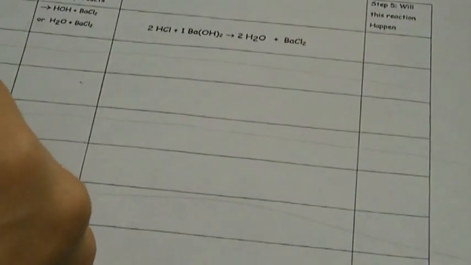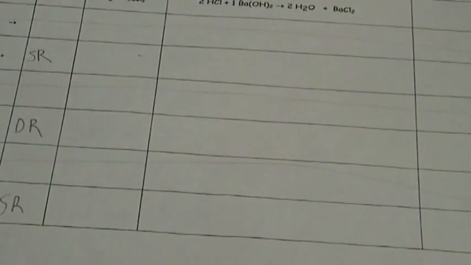Through 15. So starting with number 3, it's NiCl3 plus Br2. So that's a compound plus an element, so it's going to be a single replacement. And then for step 2 right here, we're going to write the formula of the product from this equation. But first we'll have to check and see it.